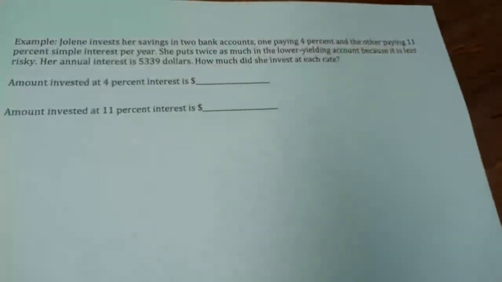All right, so an example says Jolene invests her savings into 2 bank accounts, one paying 4% and the other paying 11% simple interest per year. She puts twice as much money in the lower yielding account because it's less risky. Her annual interest is $5,339. How much did she invest at each rate? So invested at the 4% and invested at the 11%.